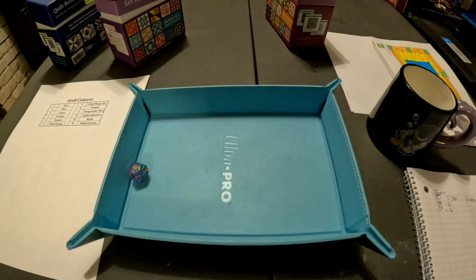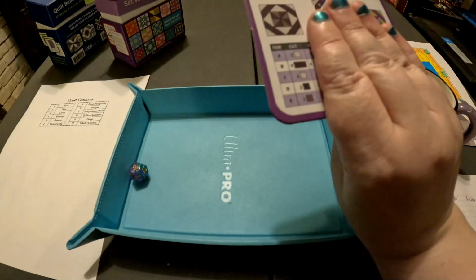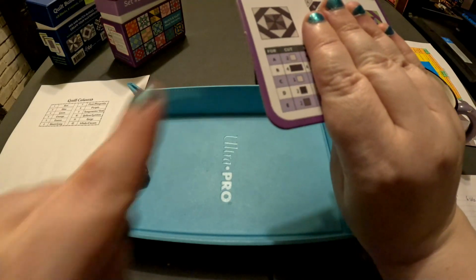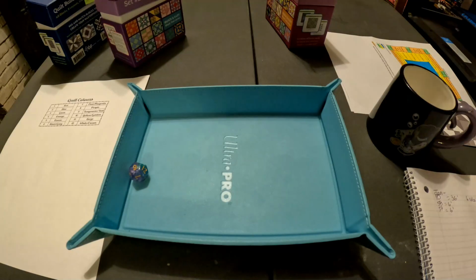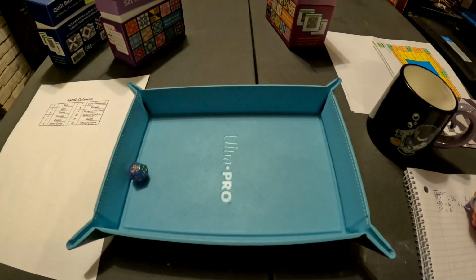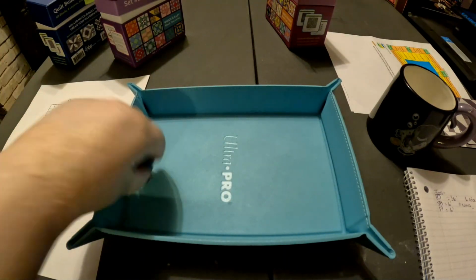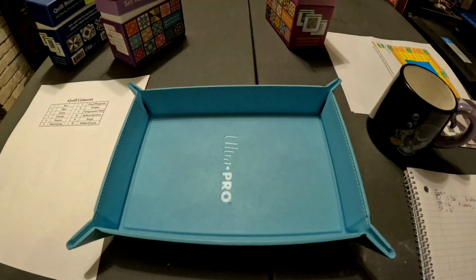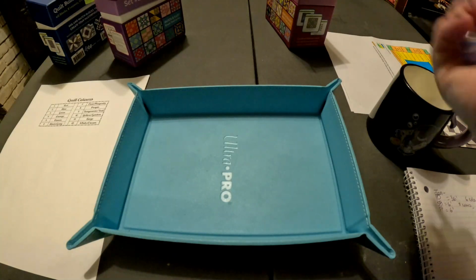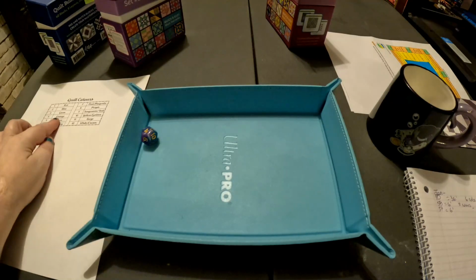So, number 57. And that is 5 colors. So we're going to roll 5 times. So, I'll make my list prettier after. So color A is going to be orange.